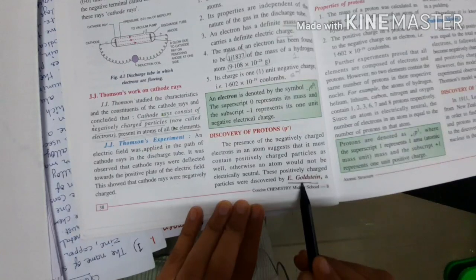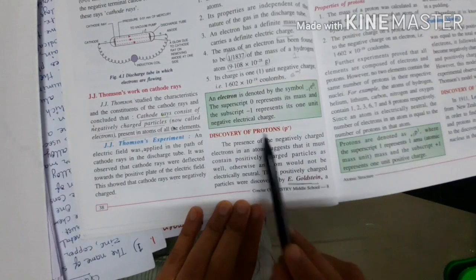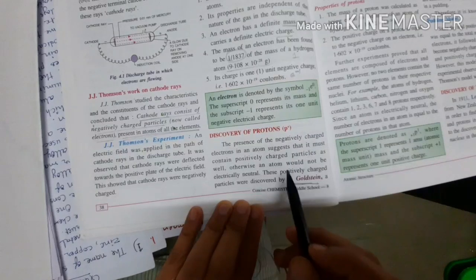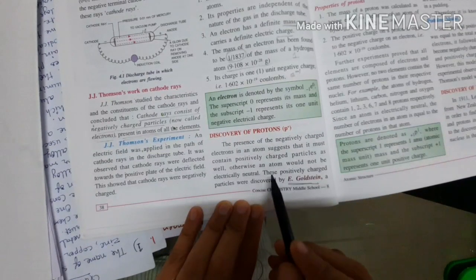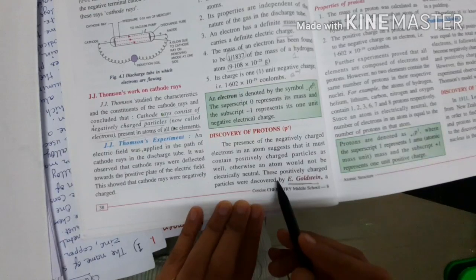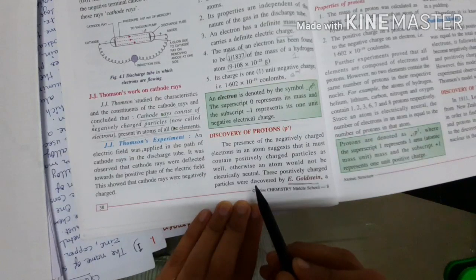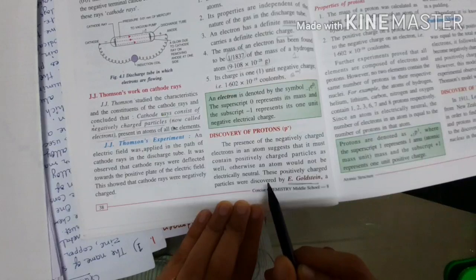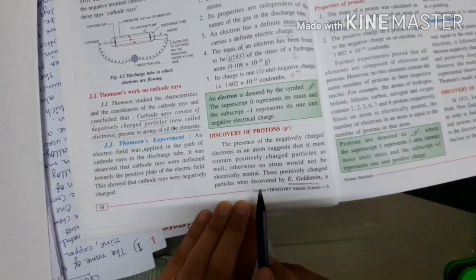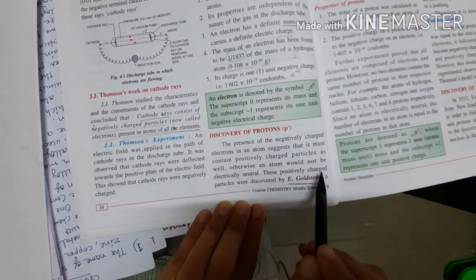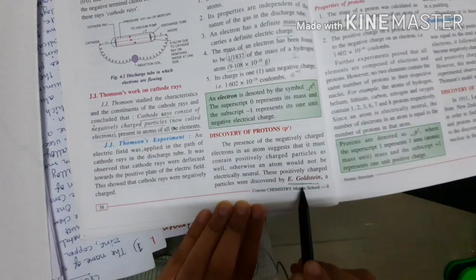So he thought that okay, now the electron is discovered, then definitely the positive charge has to be there. Otherwise how is the atom neutral, as Dalton told that an atom is neutral. So he thought that definitely some positive charge has to be there. So the positively charged particle was discovered by Goldstein. Now how did he discover it? Let's discuss that point.